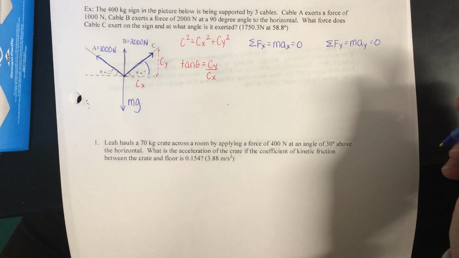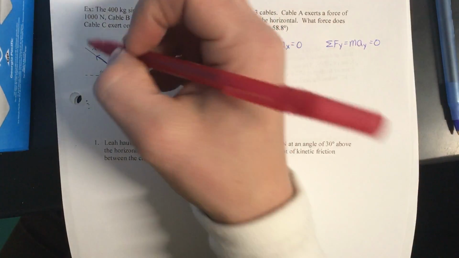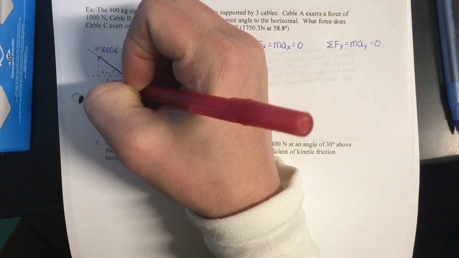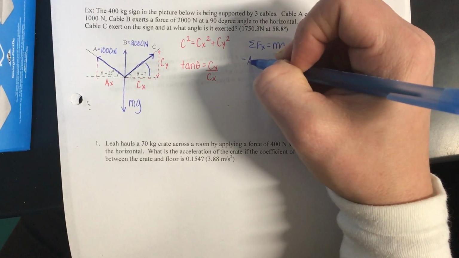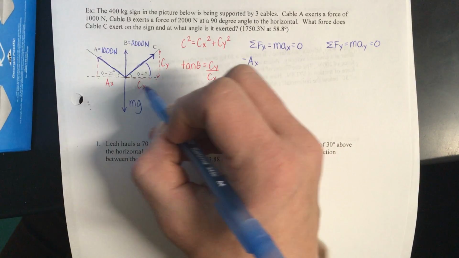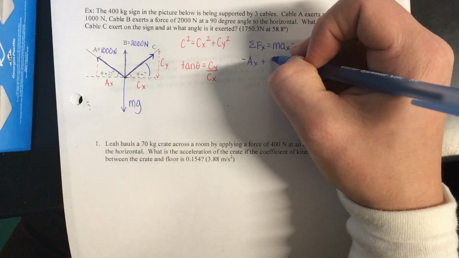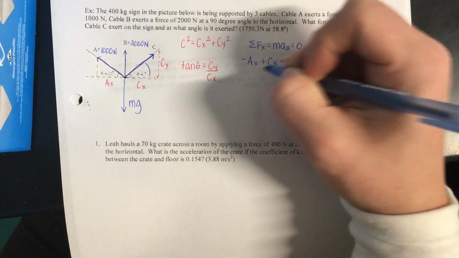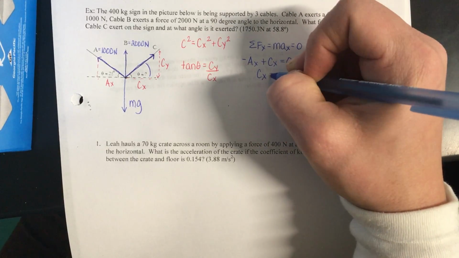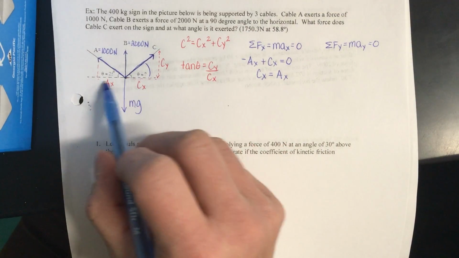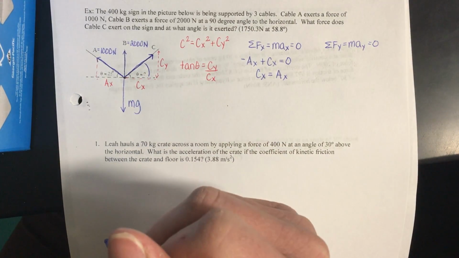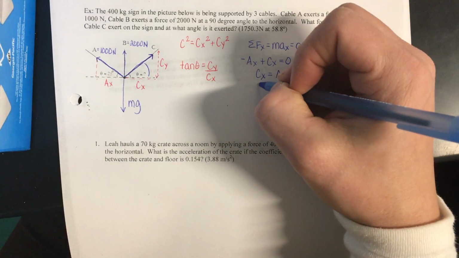And then we'll just add up our sum of the forces in the x direction. Well, in the x direction, we have this x component of A, and that's going in the negative direction. And we have the x component of C, and that is equal to 0. So whatever C in the x direction is, it's equal to A in the x direction, which makes sense because they have to cancel out so that the picture doesn't slide side to side.